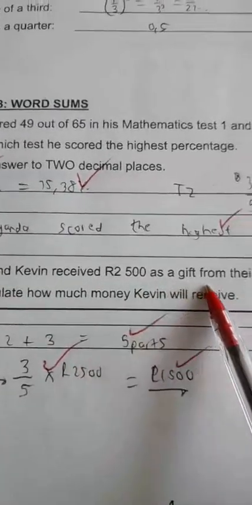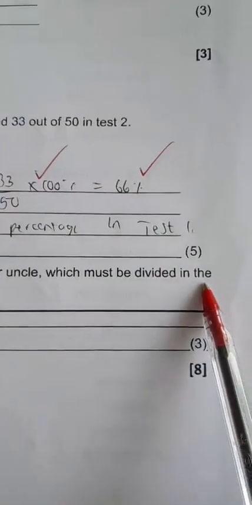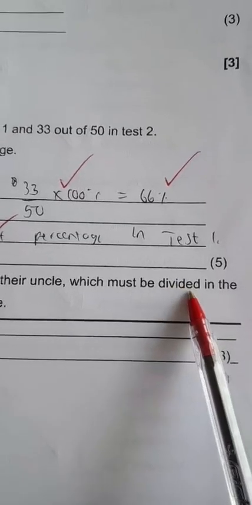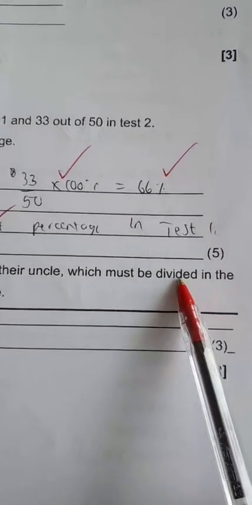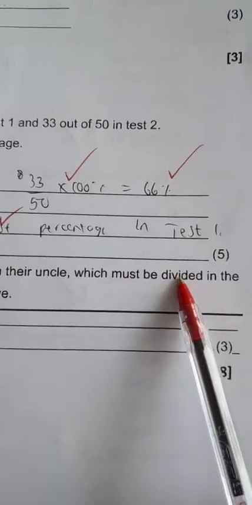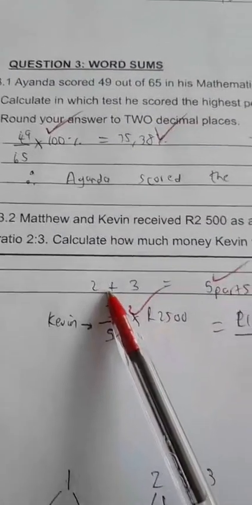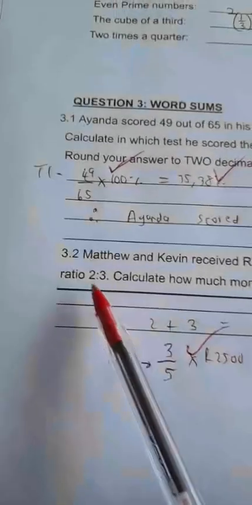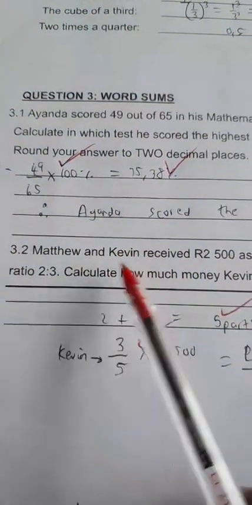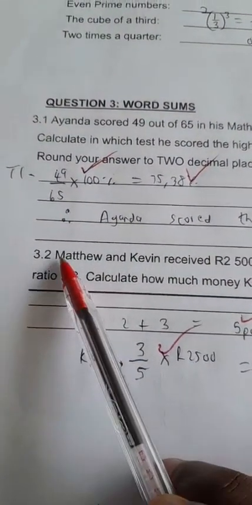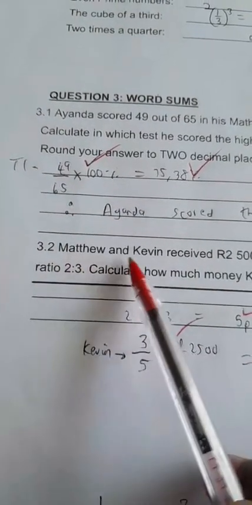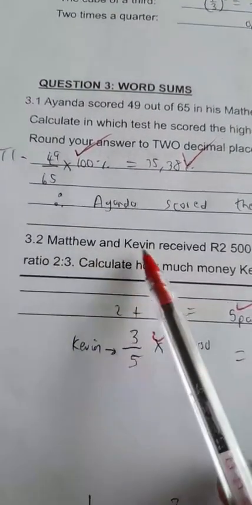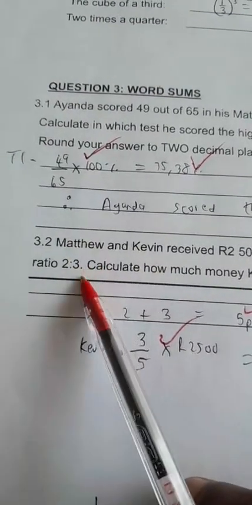So Matthew and Kevin received 2.5 as a gift from their uncle, which must be divided. And this is the thing. When you're dividing a certain quantity into a certain ratio, in the ratio 2:3, calculate how much money Kevin will receive. What you do, like I said, is add the two values of the ratio so that you can get the total number of parts. Because we want to know how much Kevin received, if we look at the ratio in the order Matthew and Kevin, 2:3, 2 parts belong to Matthew and 3 parts belong to Kevin.